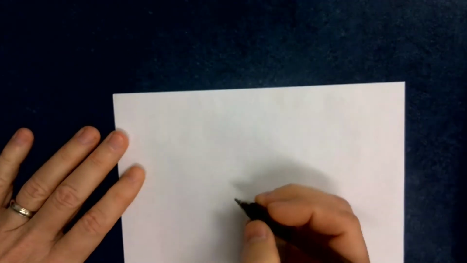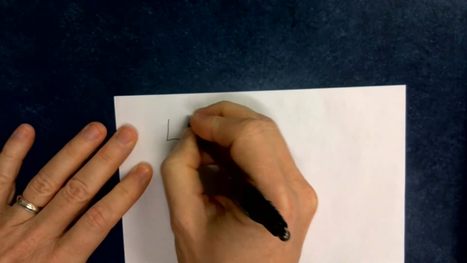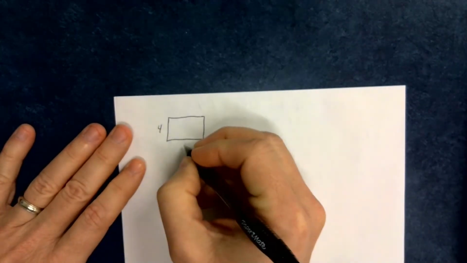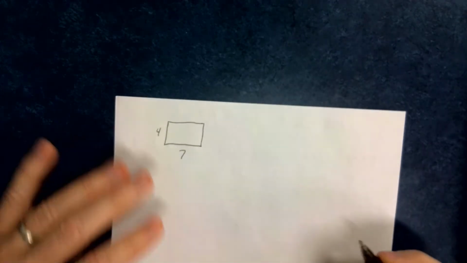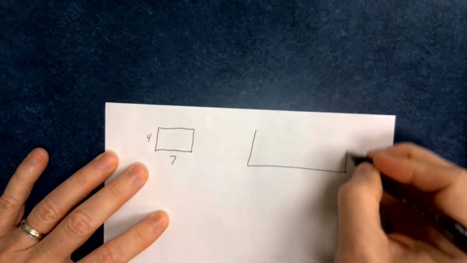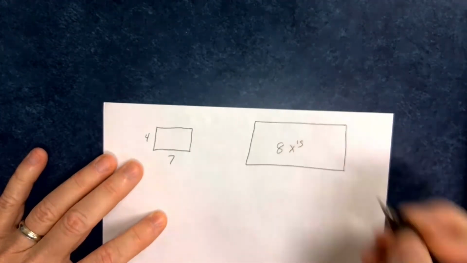So I'm going to leave you with one little story problem here. Let's say that I had a picture that was 4 by 7, and another picture that's 8 times that area.